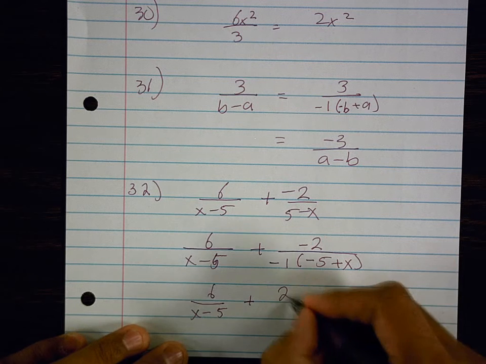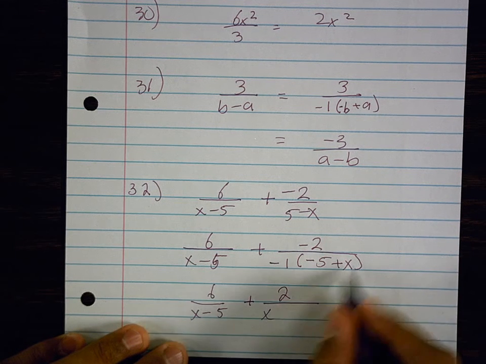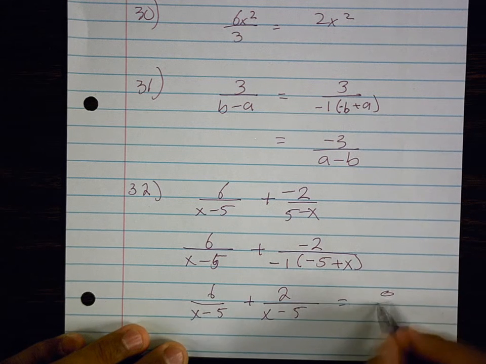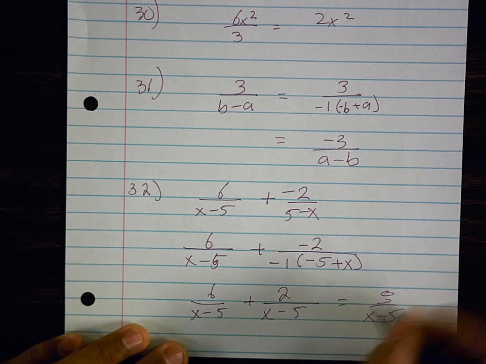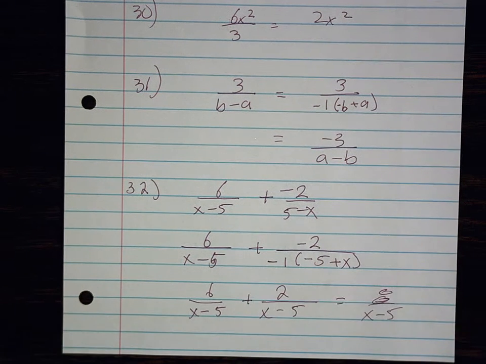I'm going to rewrite these in the same order. So the answer is 8 over x minus 5.